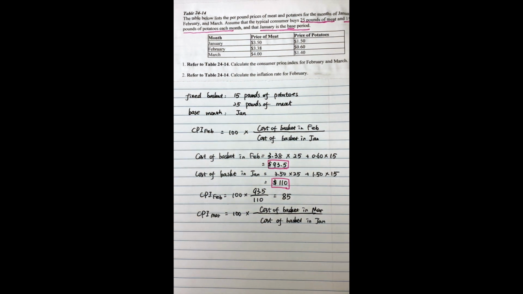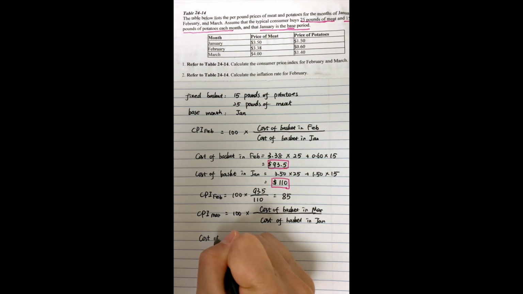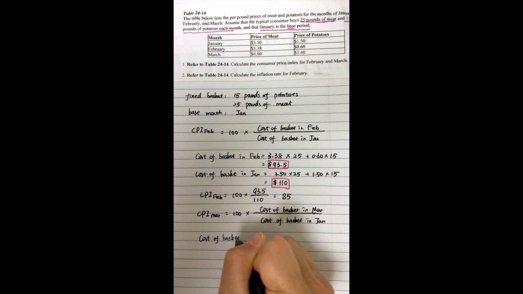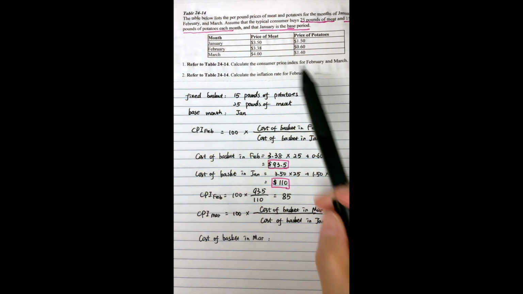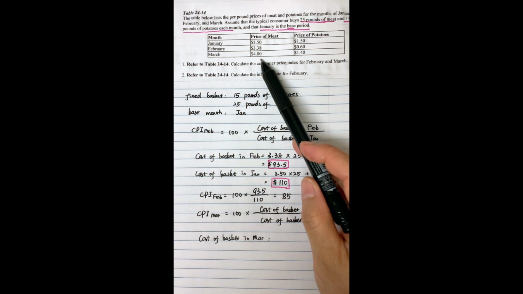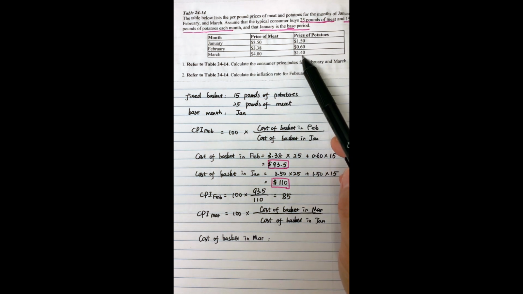So what we need to do here is to compute the cost of basket in March. The price of the meat increased to $4, and the price of the potatoes changed to $1.40.